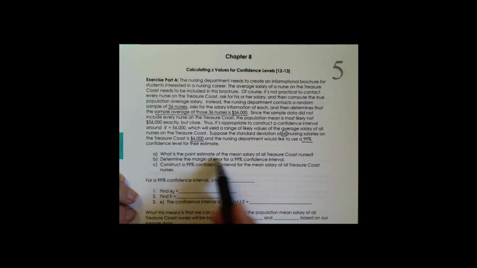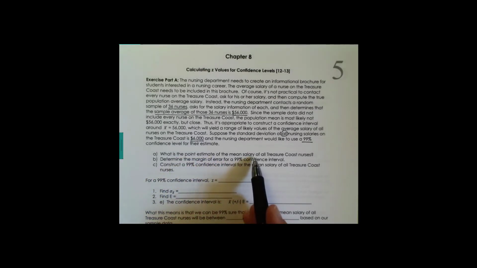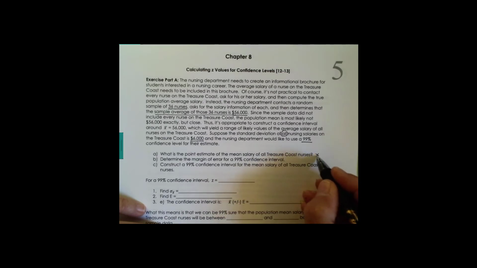What is the point estimate of the mean salary for all Treasure Coast nurses? Now the point estimate is always going to be the sample mean. The sample mean is going to be the point estimate for us, so that's it. And then we want to determine the margin of error for a 99% confidence interval and construct a 99% confidence interval for the mean salary of all Treasure Coast nurses. So you ask yourself first, 99% confidence interval, alpha gets split into two pieces, put on each side, go back to page 3, and see how we do it.